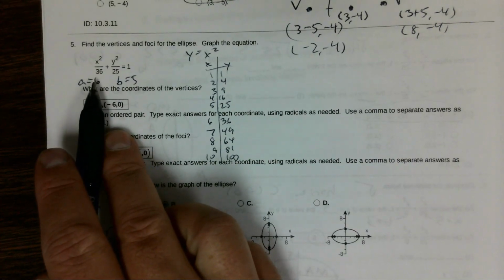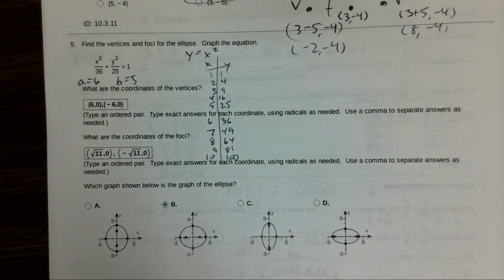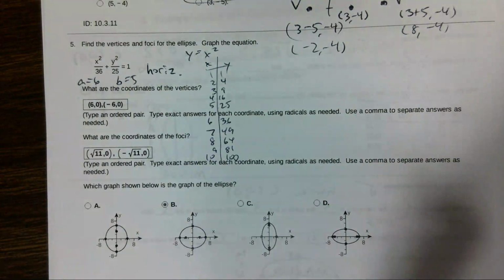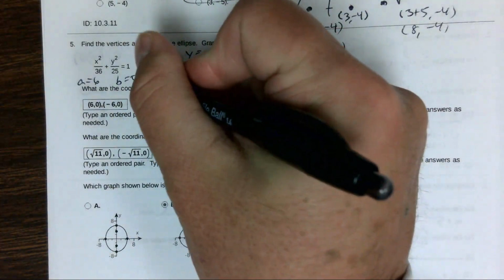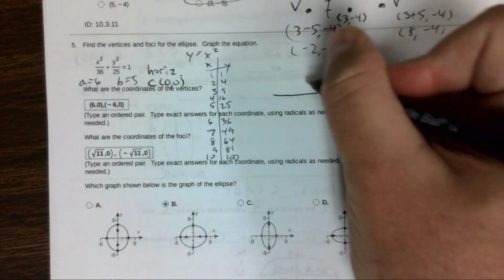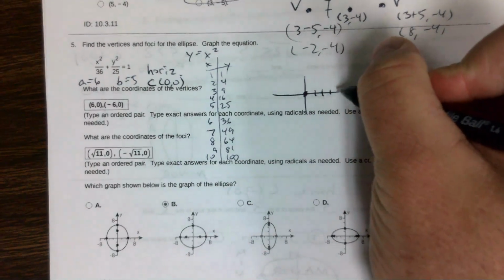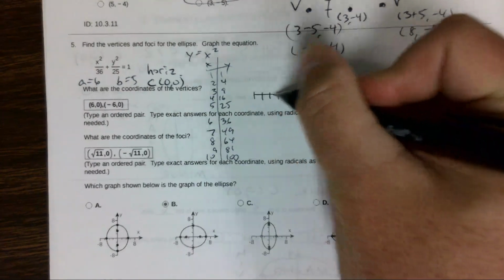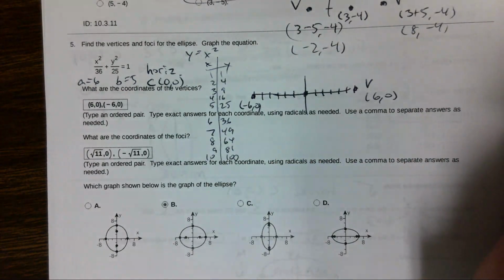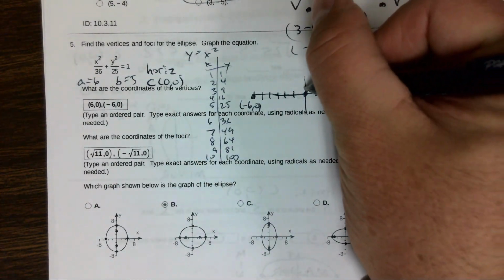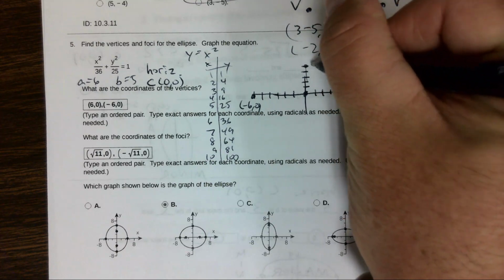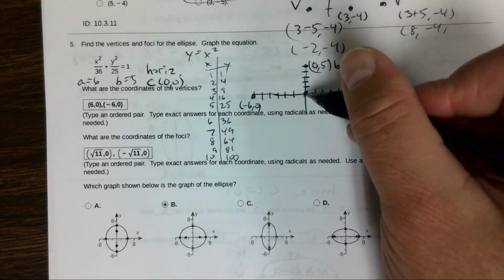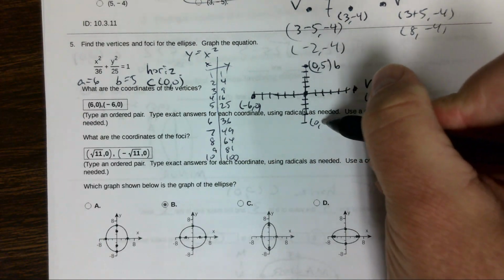So based on the 36 being underneath the x squared, that means it's going to be horizontal. Remember, it's equal to 1. And since your center is at the origin, then we could plot it, go 6 units this way. There's a vertex at 6, 0. 1, 2, 3, 4, 5, 6. Here at -6, 0. We also know b is 5. So 1, 2, 3, 4, 5. That's 0, 5. That's b. And then 1, 2, 3, 4, 5, 0, -5.